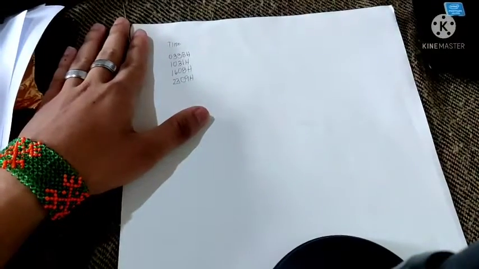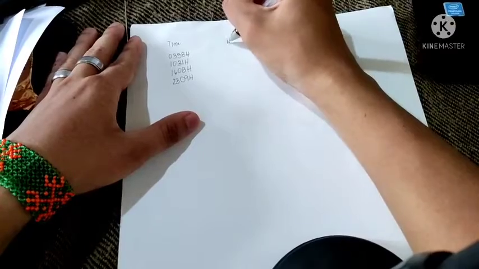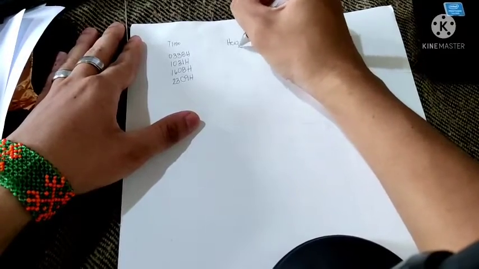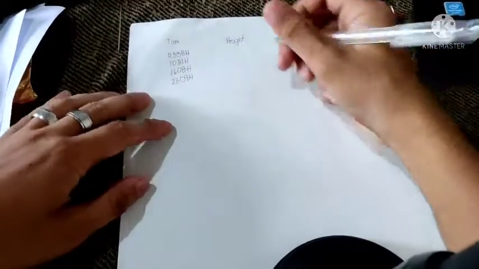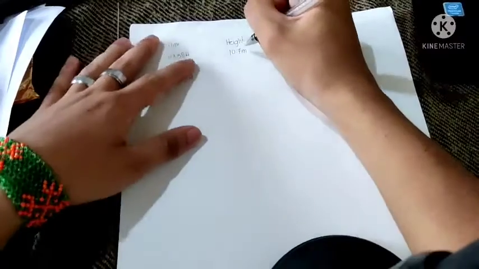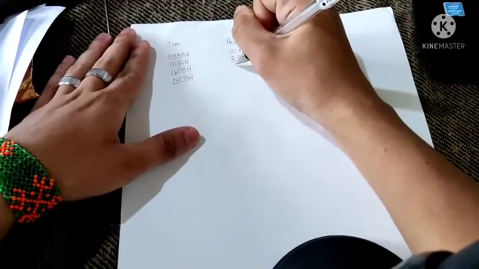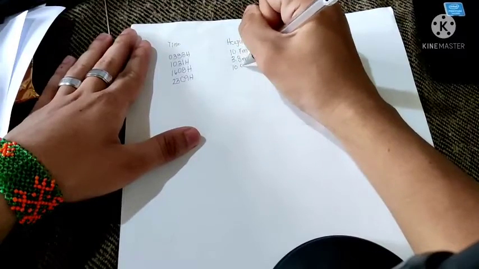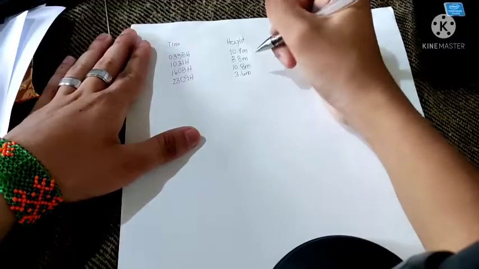So sunod naman dito is yung kanyang height: .7 meter, 3.8 meter, 10.8 meter, and also 3.6 meter.